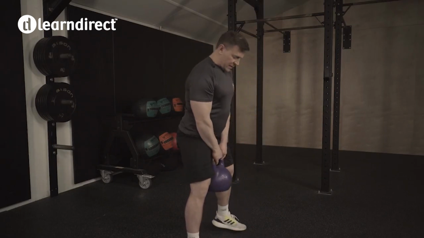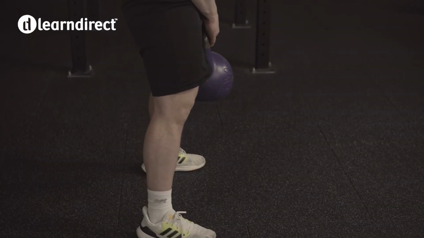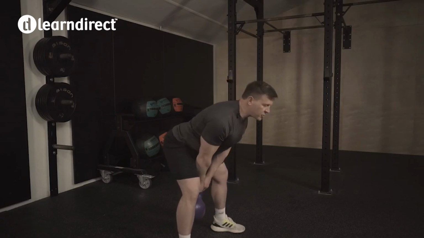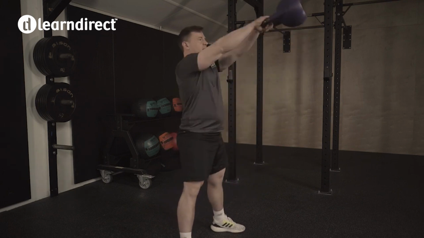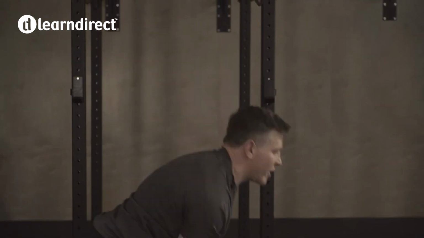So you start with the kettlebell between the legs, feet wider than shoulder width. Push the hips back, start the swinging motion until the kettlebell gets up to eye level, and then pull the hips through more aggressively.